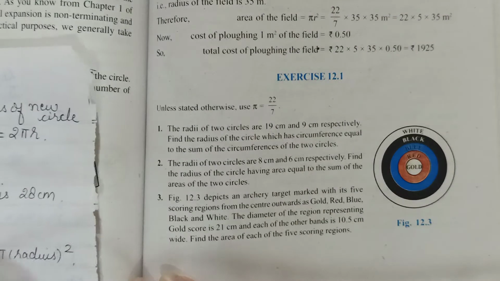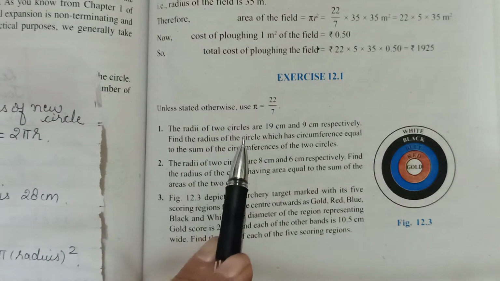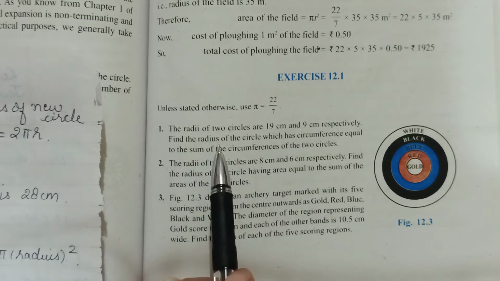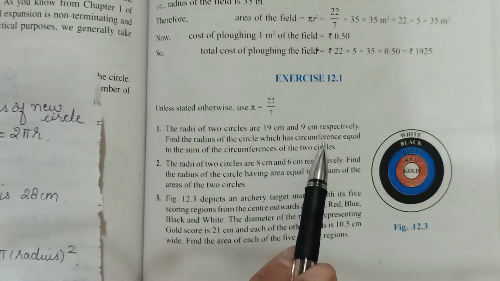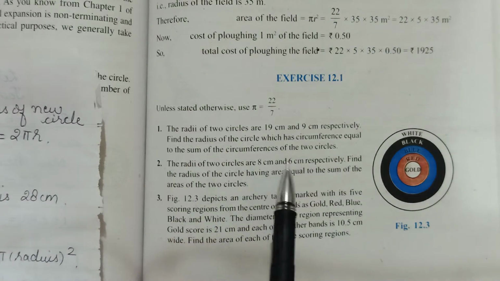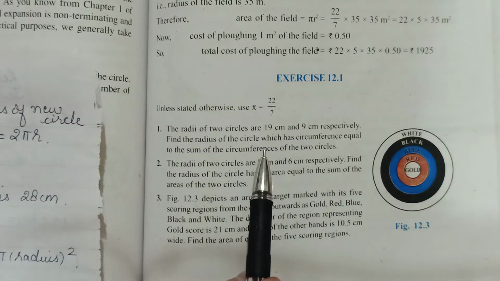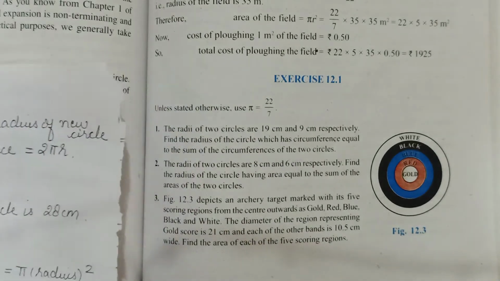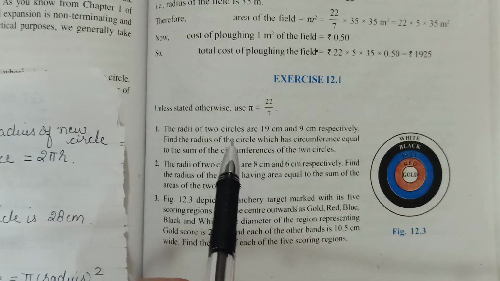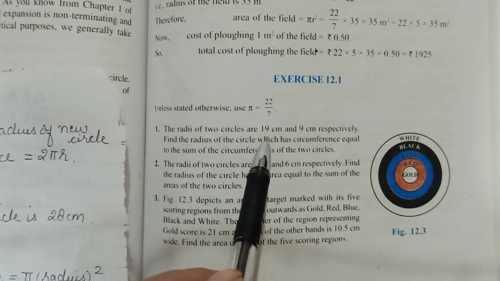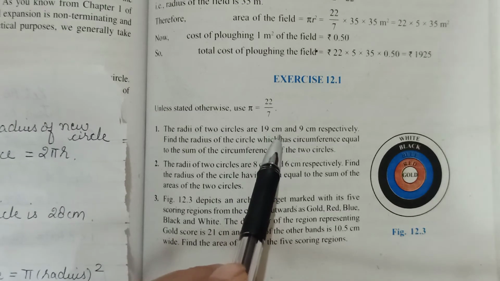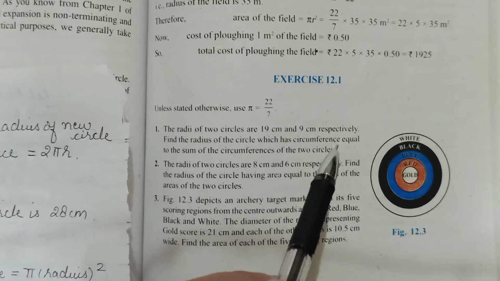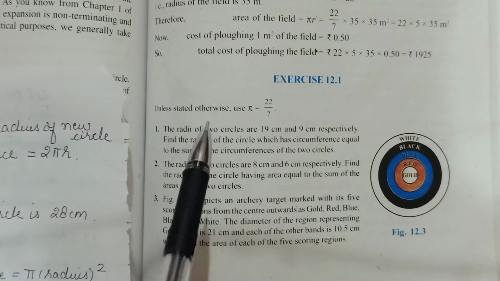Like the first question here is saying the radii of two circles are given to you as 19 centimeter and 9 centimeters respectively. You have to find the radius of a circle which has circumference equal to the sum of these two circumferences. A simple question, you can do it easily. But what is important here is that there are two ways you can do that question. You can first find the circumference of the first circle, then the circumference of the second, then add the two results, then equate that to the new circumference, and then find r.